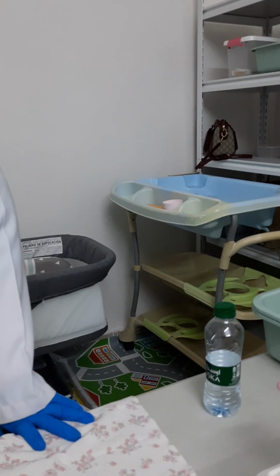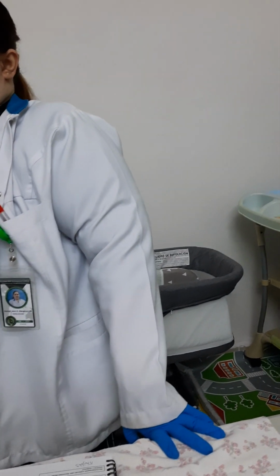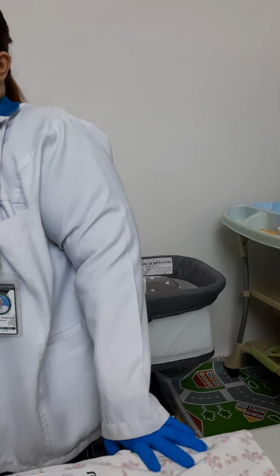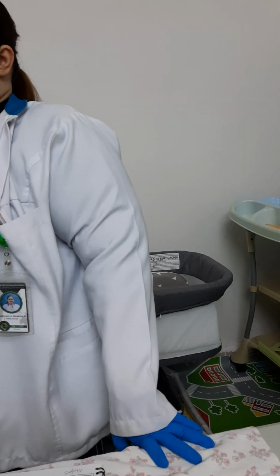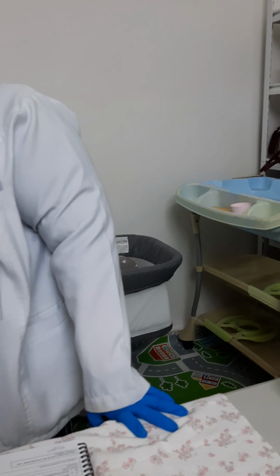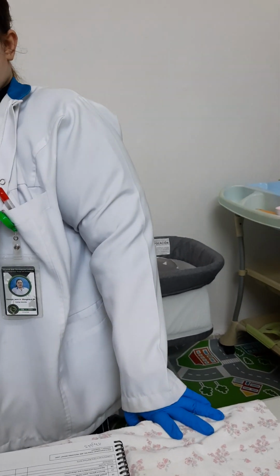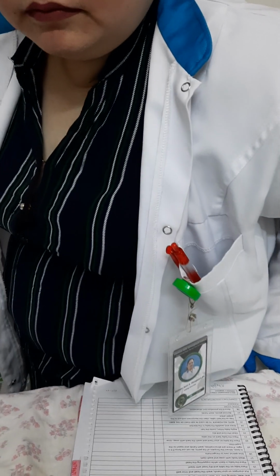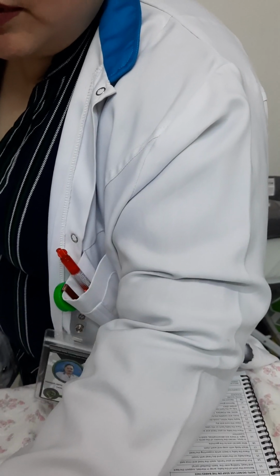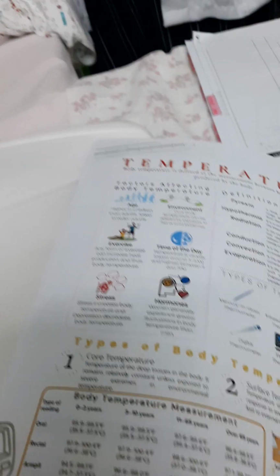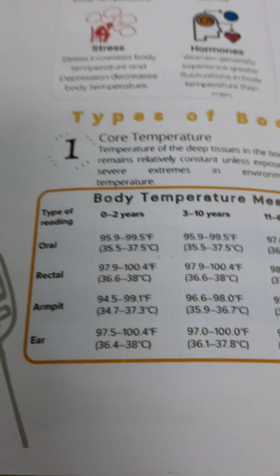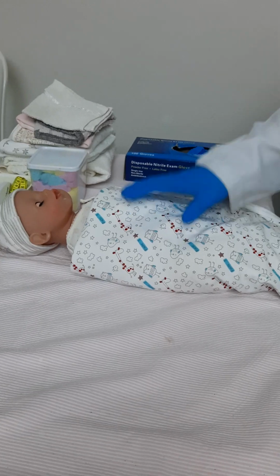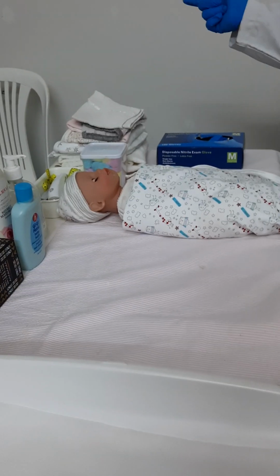Their thermoregulation is still not normal, they are very sensitive, and the baby's temperature is a bit higher. In degrees Celsius, the range is 35.5 to 37.5. It is a range.